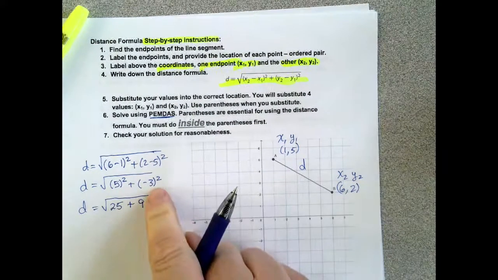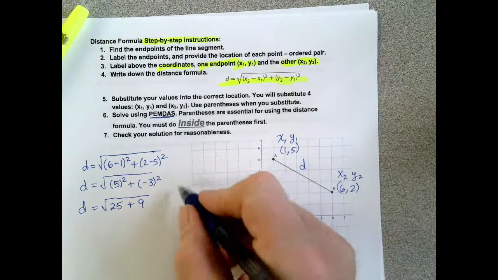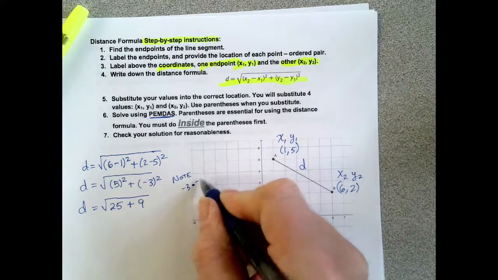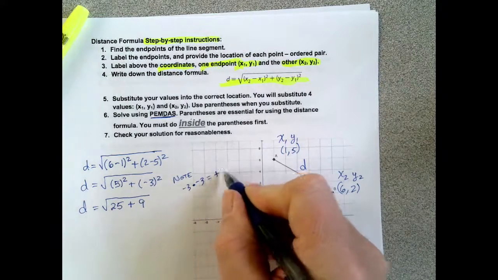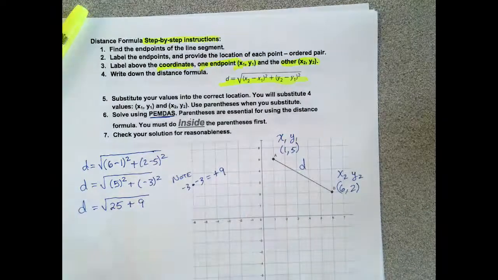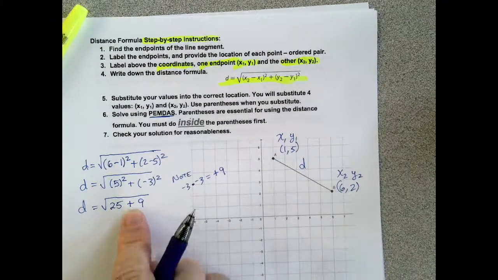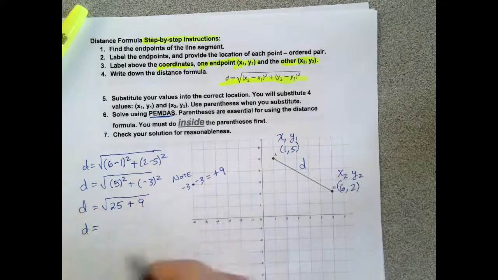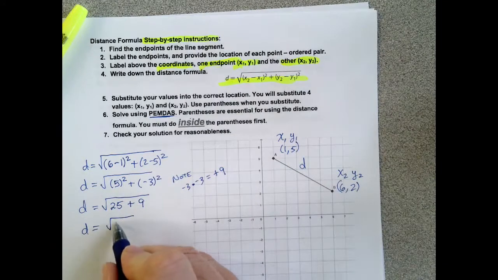So that's a key location. Note that this is negative 3 times negative 3 equals positive 9. Two negatives multiplying make a positive 9. Really important that you don't mess this up. Anyway, now we can add these together. 34.